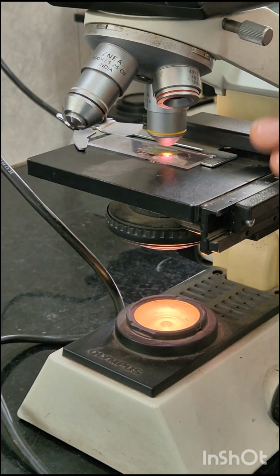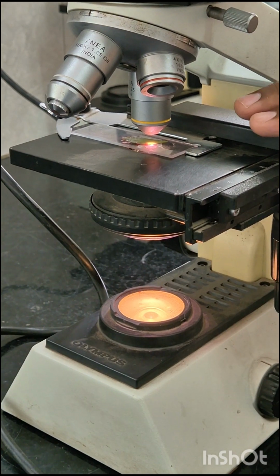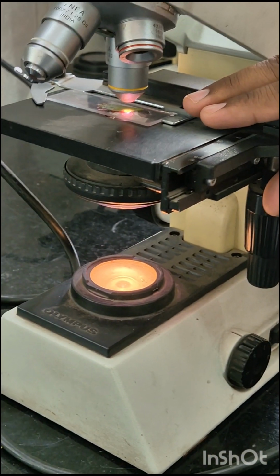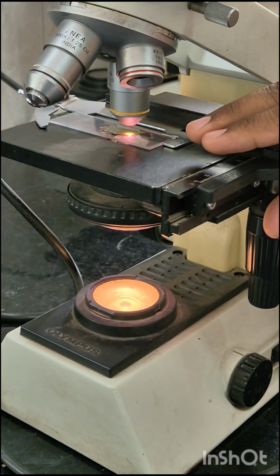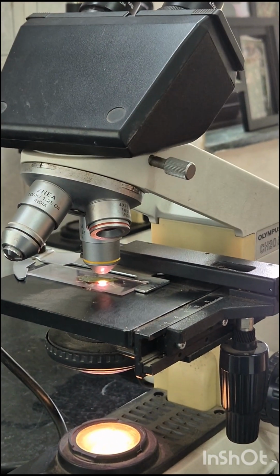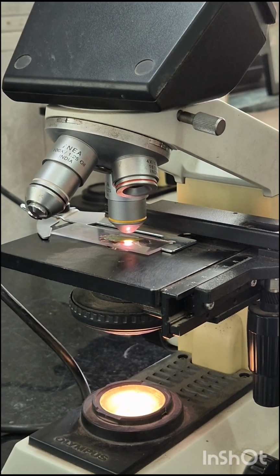Objective lenses are color coded and are different sizes. Size and color depend on the power of the lens. The smallest lens is of the lowest power and gradually the longest will be of highest power. The high power lenses, that is 40x and 100x, are retractable.